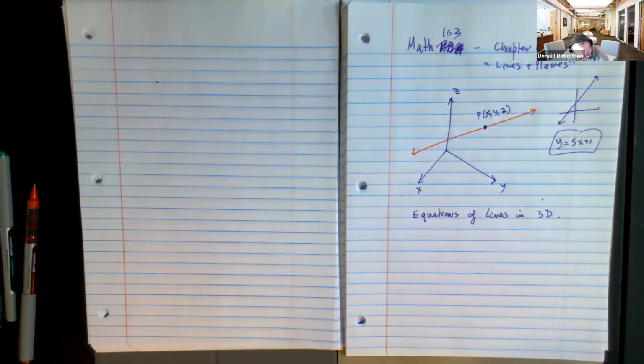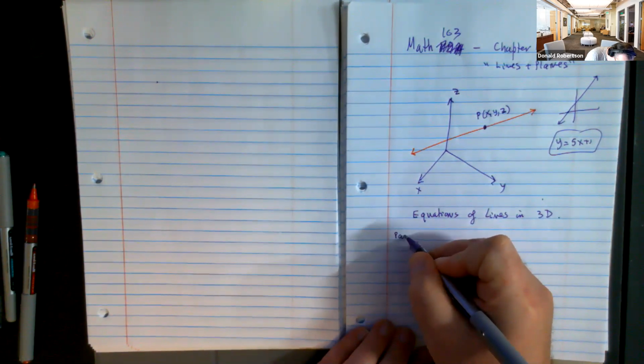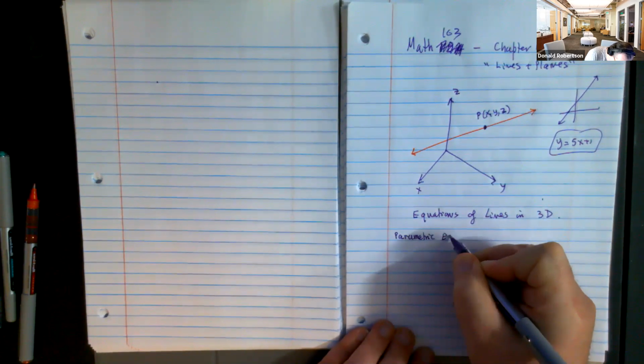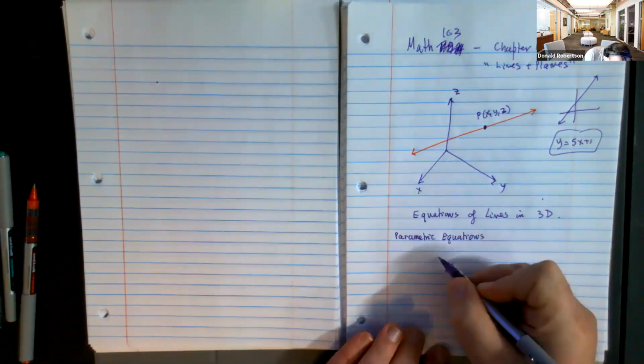And so how do we describe all the points on a line in 3D? The way we do it is we use parametric equations. Something like this.